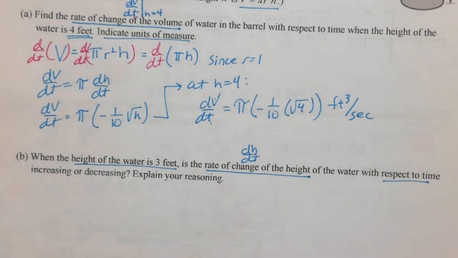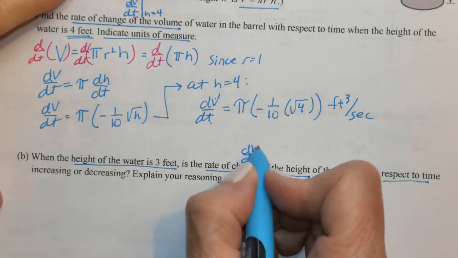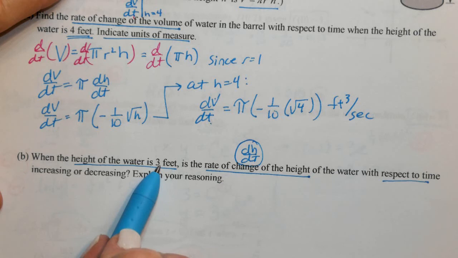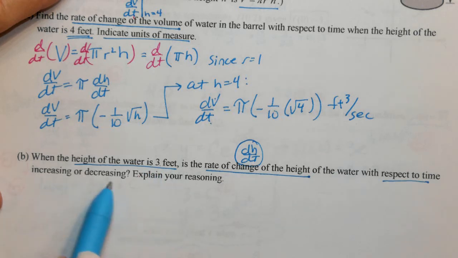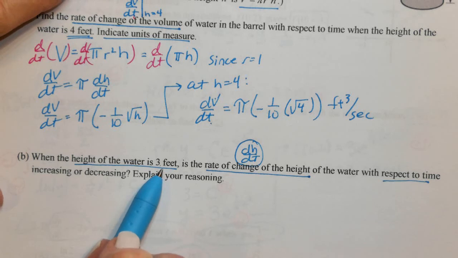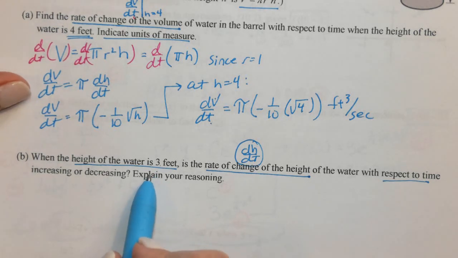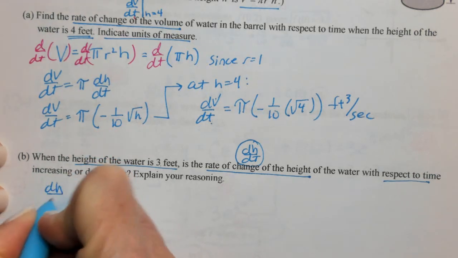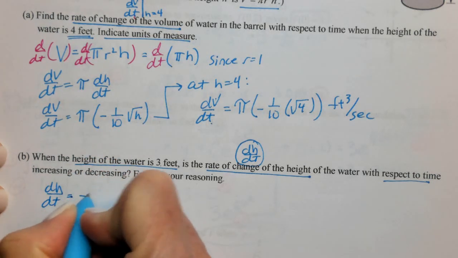Whenever we're wondering if any function is increasing or decreasing, we take the derivative of that function. So we need to take the derivative of this function and plug in 3 for h and ask ourselves, is the derivative of this function positive or negative when h is 3? Okay? So here's my dH/dt. We were given that.